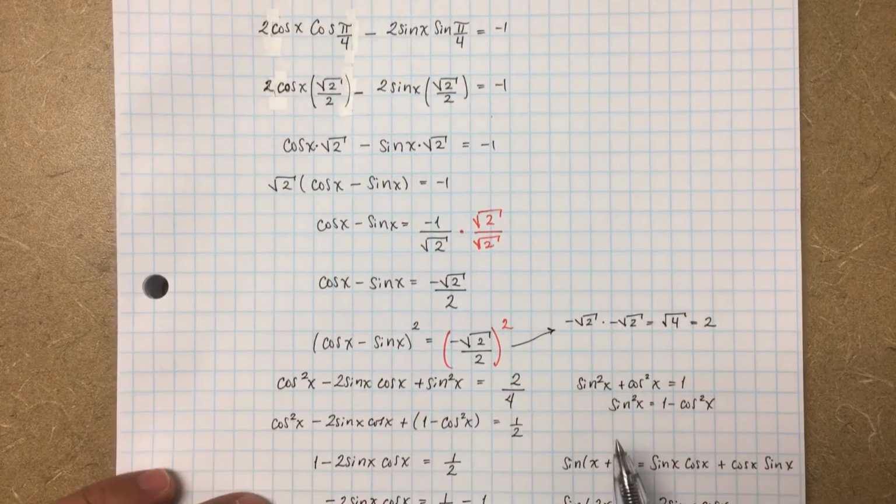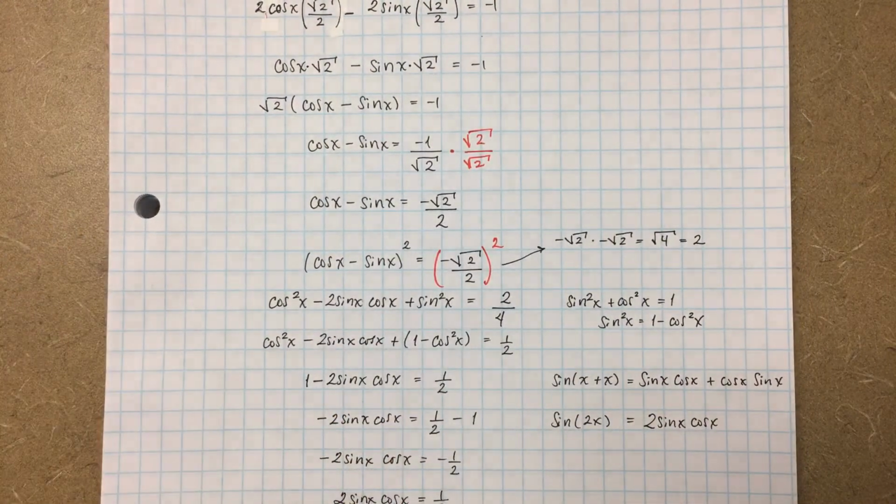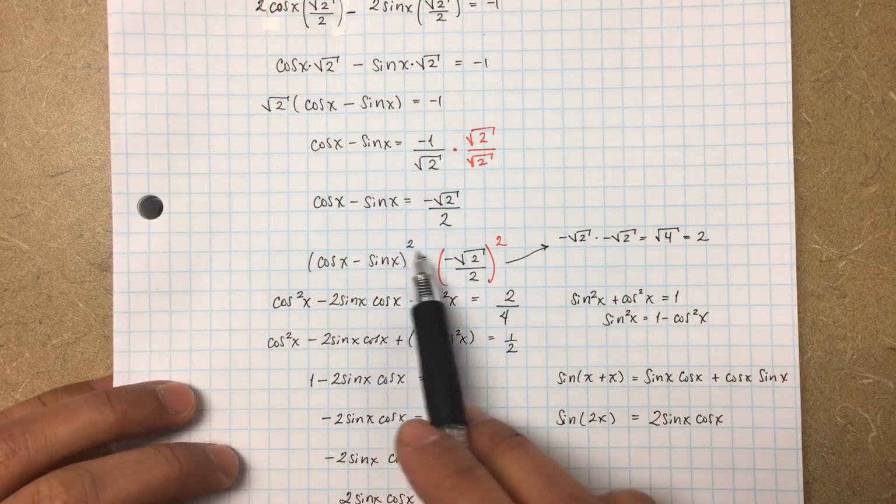Now we run into a bit of a problem because we have cosine of x minus sine of x. So what can I do? Well, we want to put everything in terms of one single trig ratio. So what you can do is you can square both sides.